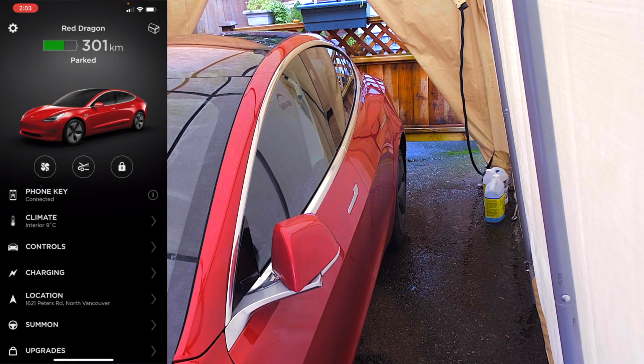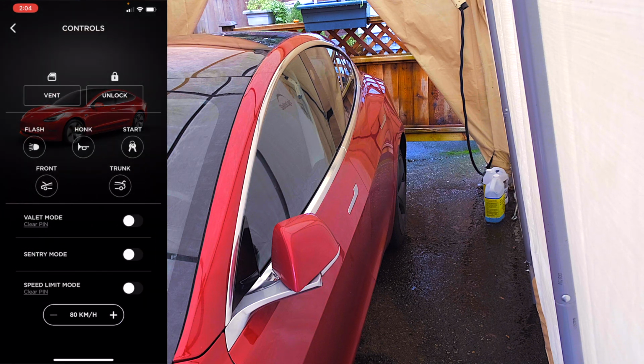Here in North Vancouver, it is raining badly. So we're going to do these little tests in the tent, in the shelter of Red Dragon's home. So looking at the controls panel, why don't we vent the windows? All right, you saw that? And up, and down, and up.